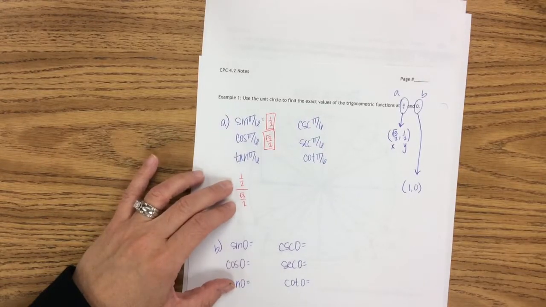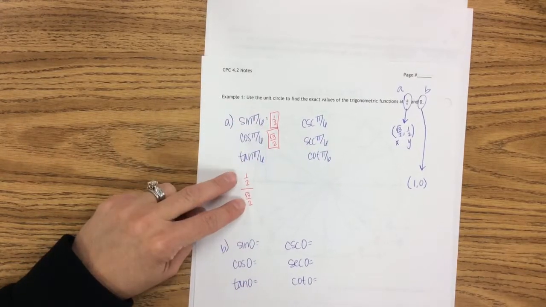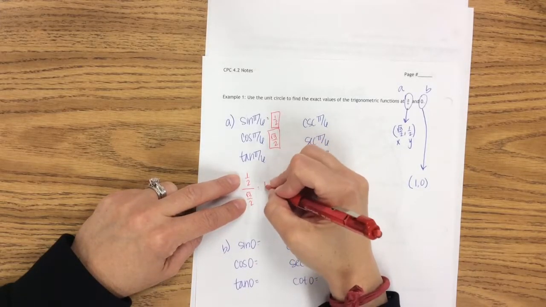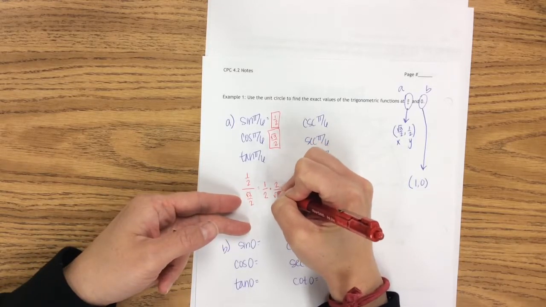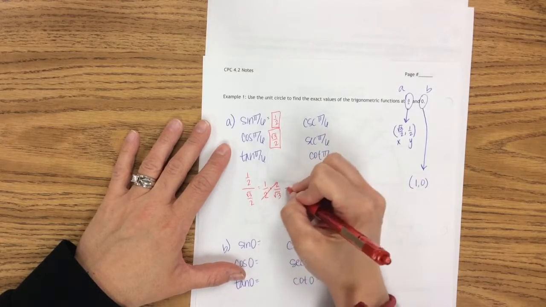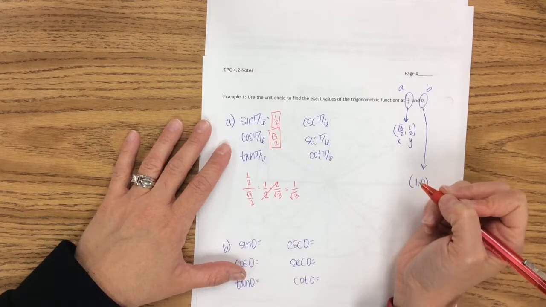This one is the only one so far that we've had to simplify. These we just could write down. So I'm going to simplify those by doing my rule for dividing fractions, which is copy, dot, and flip that one. We end up with a 2 on top and a 2 on the bottom. Those can cancel. So we end up with a 1 on top, a square root of 3 on the bottom.